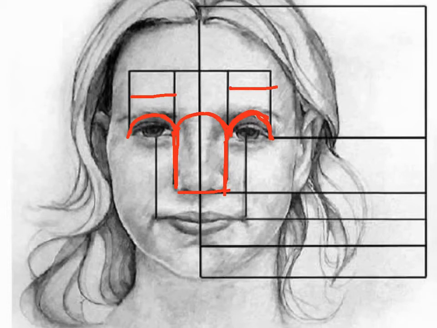Now for the mouth, the width of the mouth, typically you look at the pupils of the eyes, right, and you draw a line straight down, and that's usually the corner of the mouth. Now this is only true for a relaxed mouth. As soon as that mouth starts to smile, these corners are going to turn up and get bigger. And of course, individuals vary.